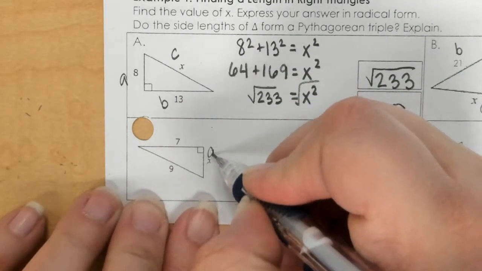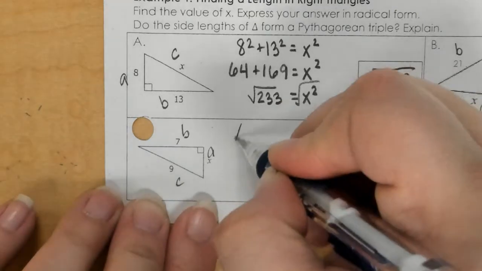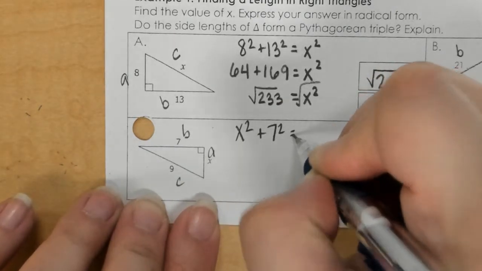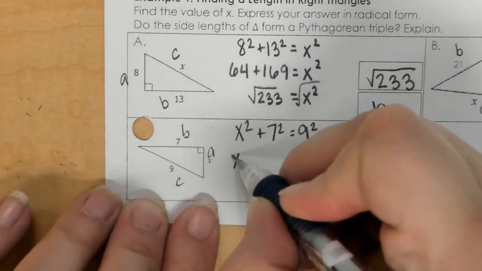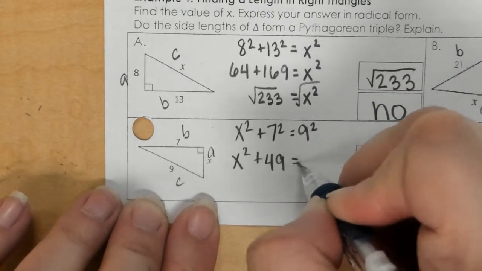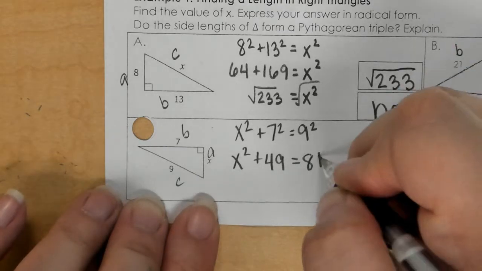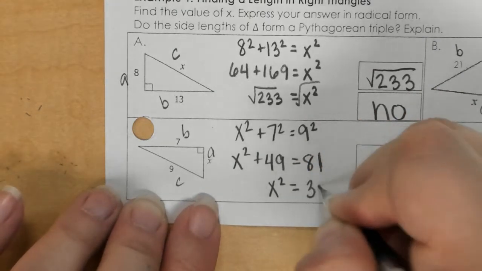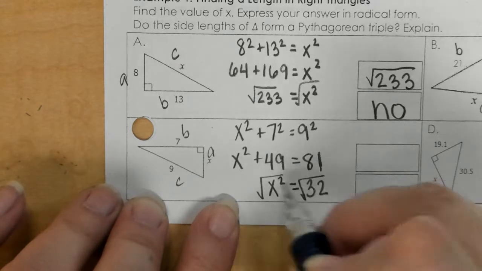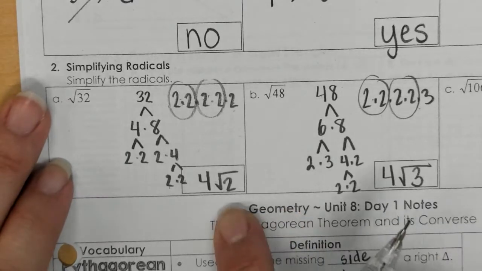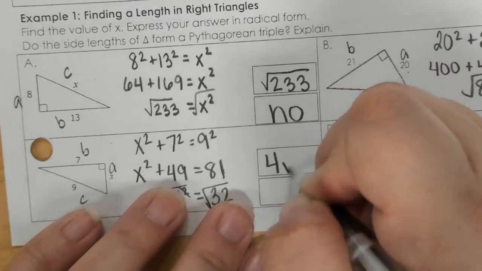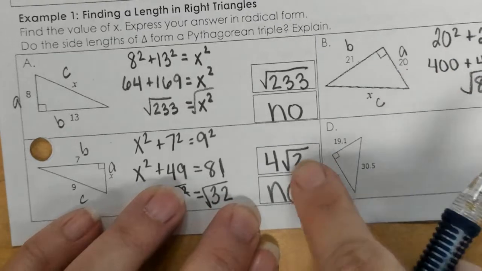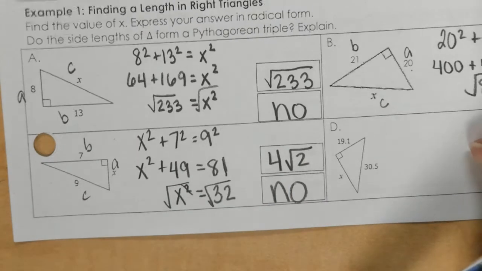We have A, B, C. So x squared plus 7 squared equals 9 squared. This is 49, 81. Subtract our 49 and we get 32. We square root both sides, and we already did the square root of 32 way up here, and that was 4 radical 2. So no, that's not a whole number, so we're going to go with no, it's not a Pythagorean triple.